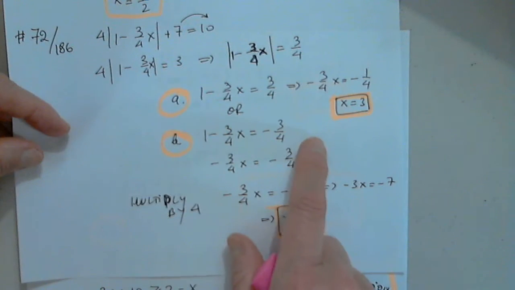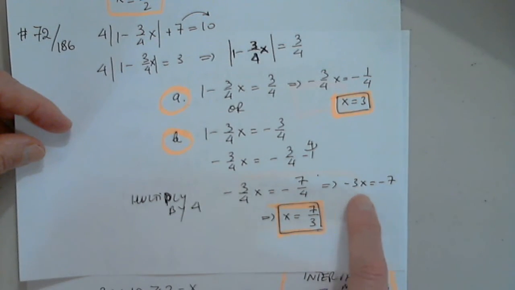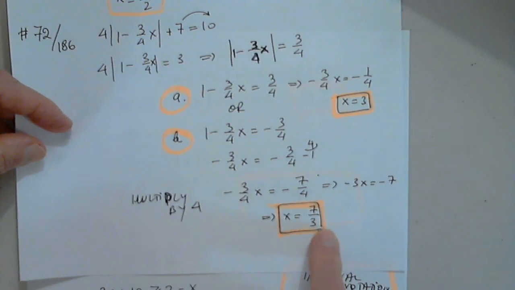Same thing here. Move 1 to the other side. I get negative 7/4 on that side. Multiply both sides by 4, or negative 4. And I get 3x equals 7, and divide, x equals 7/3.